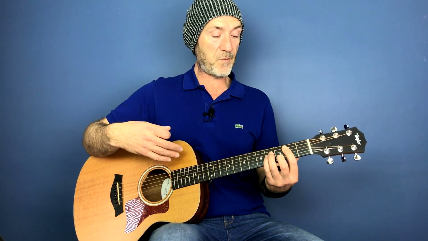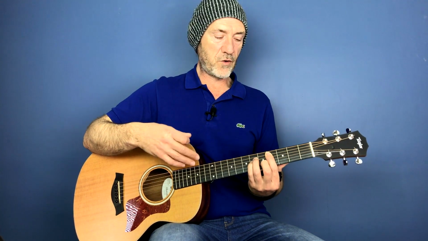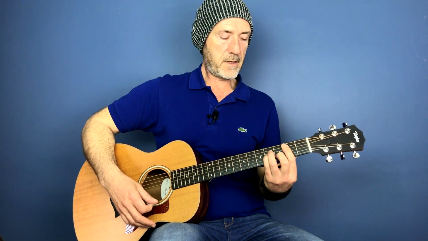That's another minor chord that we can use in this key, and we apply the same principle again. We move that up 2 frets, and so we can use those 3 minor chords in our A key: an F sharp minor, a B minor, and a C sharp minor.